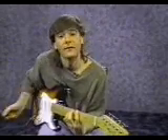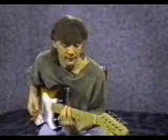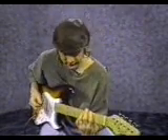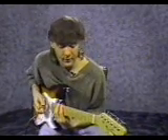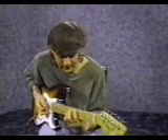You can move it to any fret on the neck. Try it at the 5th, 8th, 3rd, 10th, and 12th frets. With a little rhythm, it sounds like this.